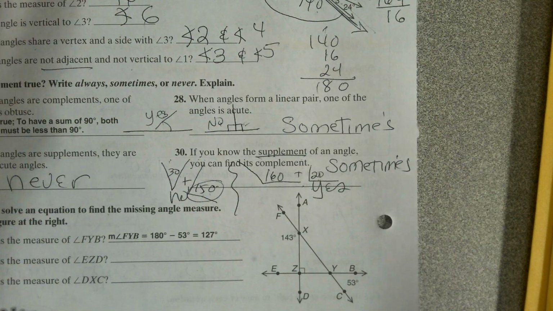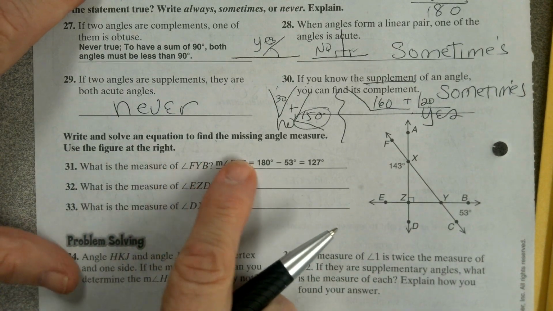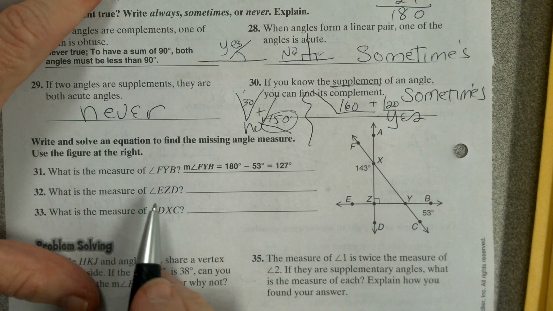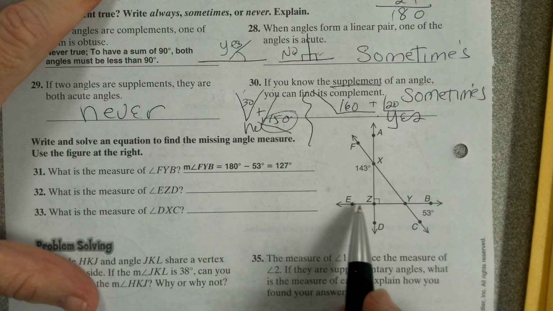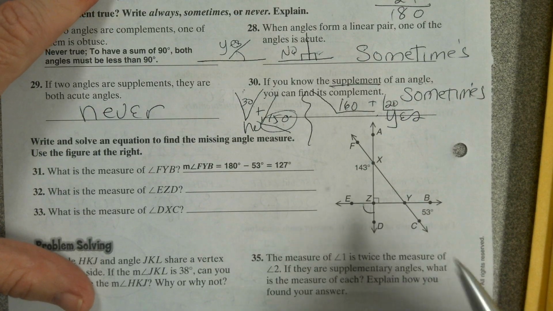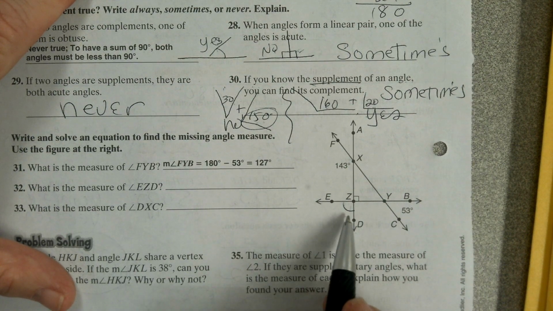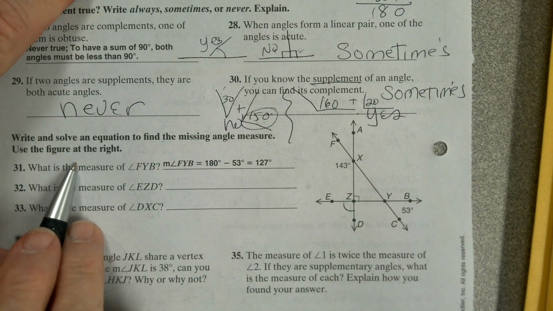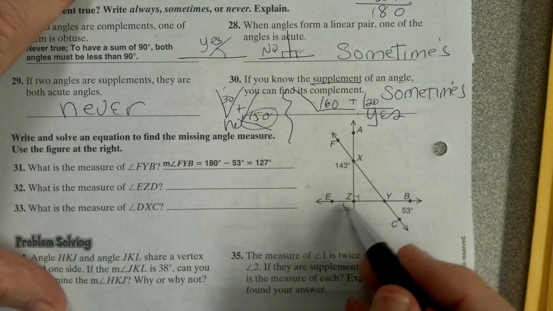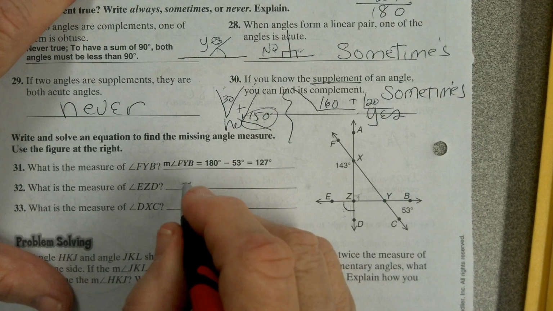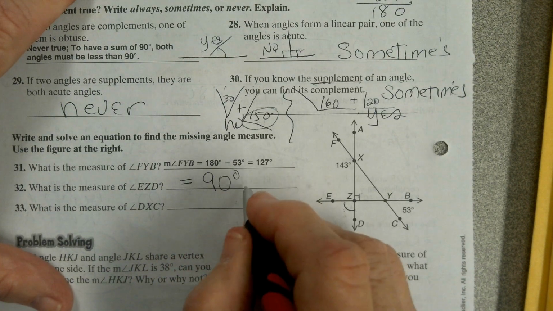Okay. And this one, it says, write and solve an equation to find the missing angle measure. Oh, this is good. They want to know EZD. They want to know this right here. Right angle. Who knows the measure of this angle? 90 degrees. And why is it 90 degrees? Because you can follow in a box. Well, and I'm not going to do it the way they said to solve it. Aren't these vertical angles right here? Mm-hmm. And vertical angles are congruent. So it is equal to 90 degrees because of vertical angles.